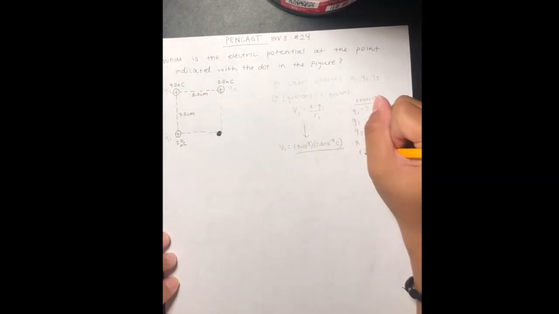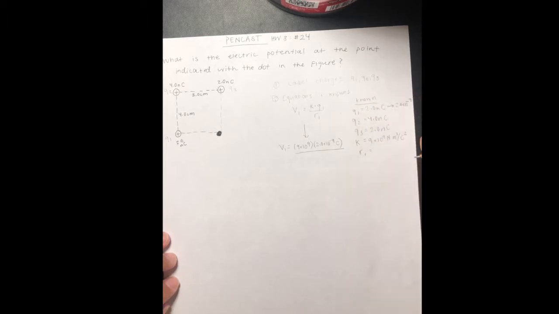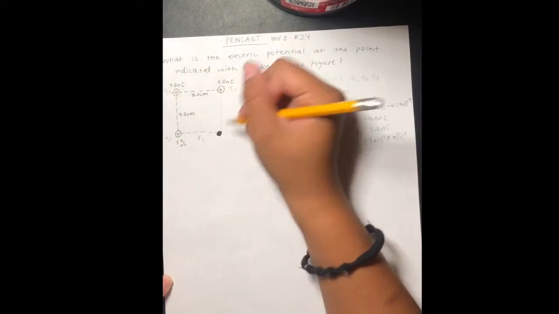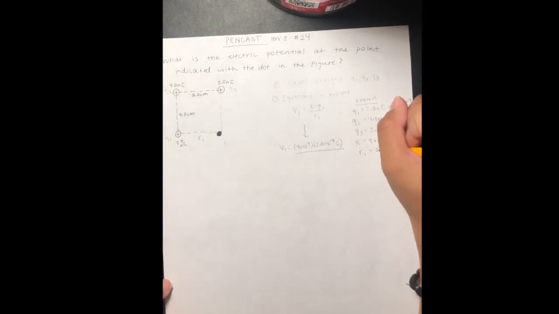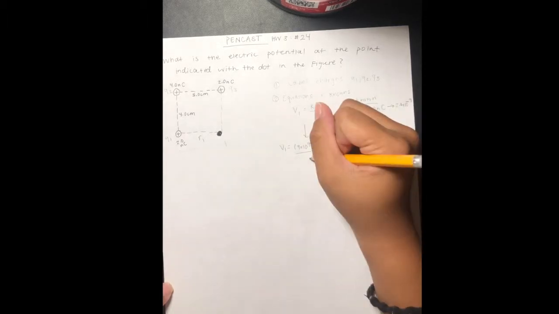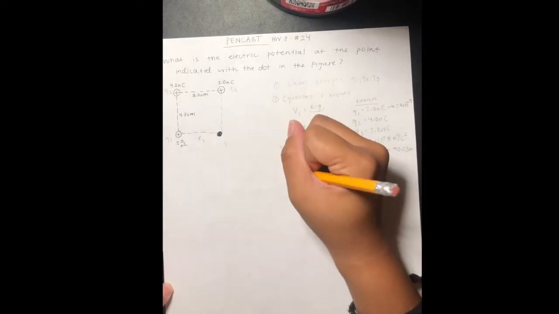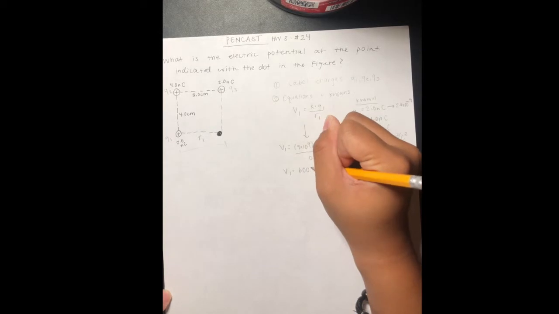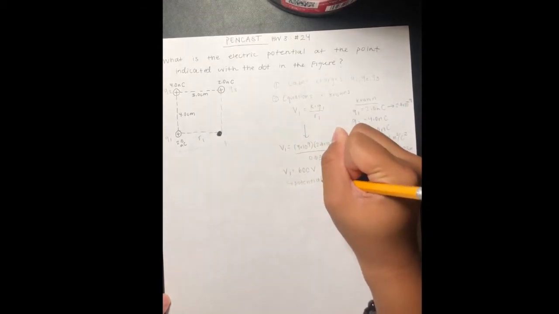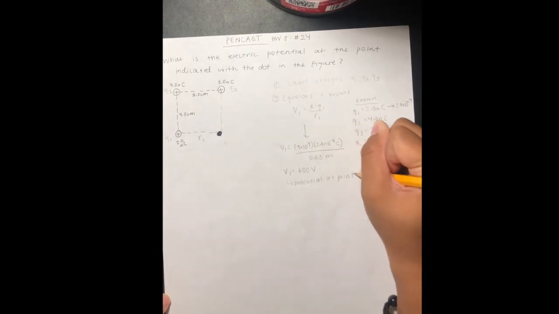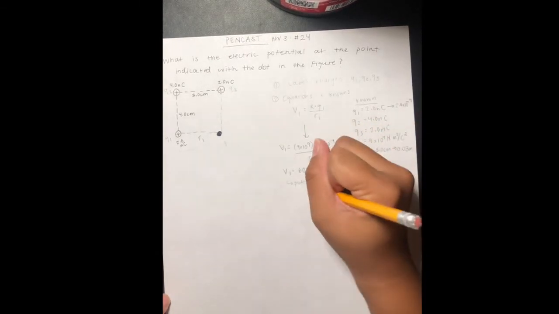R1 is the distance between Q1 and the dot in the figure, as we see over there. So R1 is 3 centimeters, which becomes 0.03 meters. After plugging all these into a calculator, we get V1 equals 600 volts, which is the potential at the point due to charge Q1.